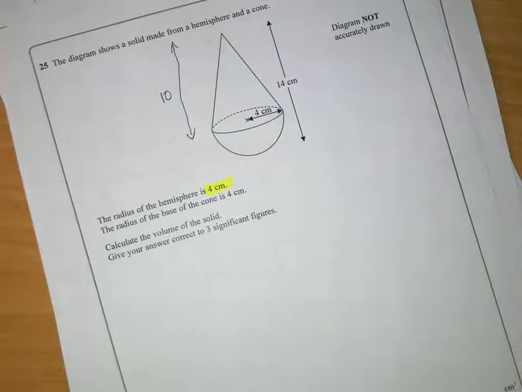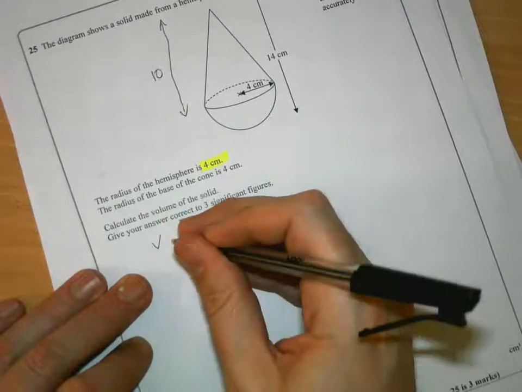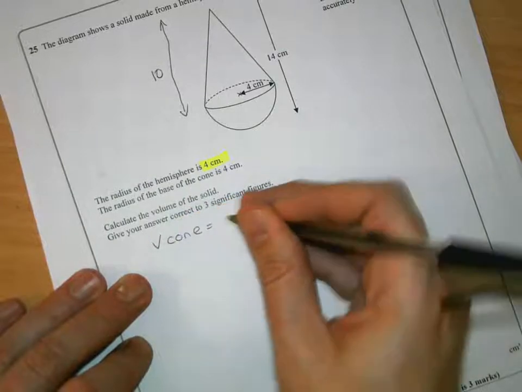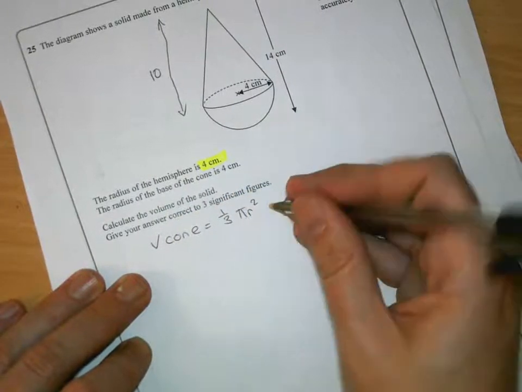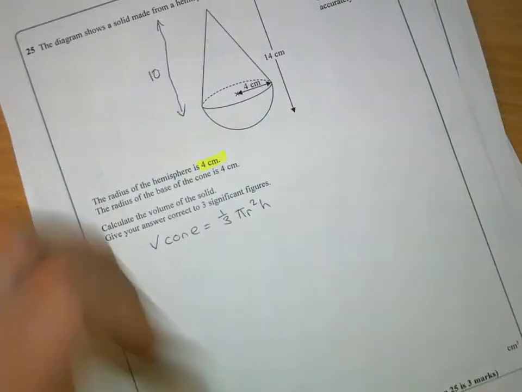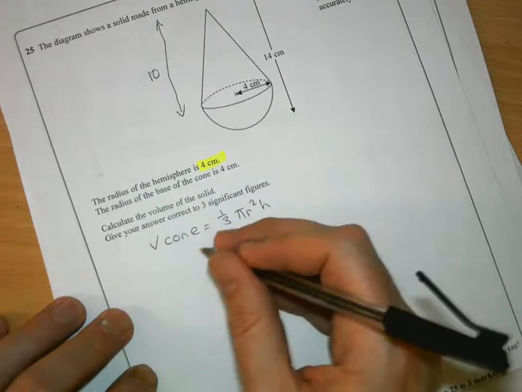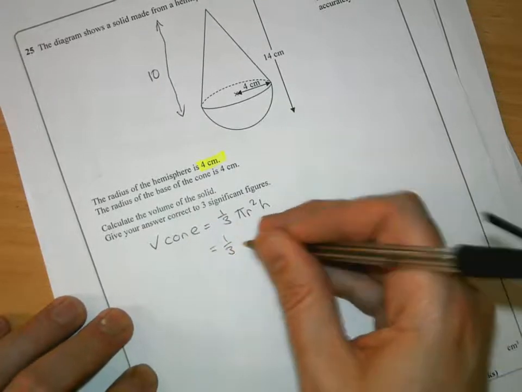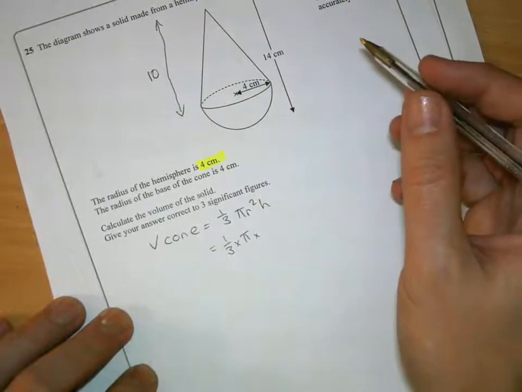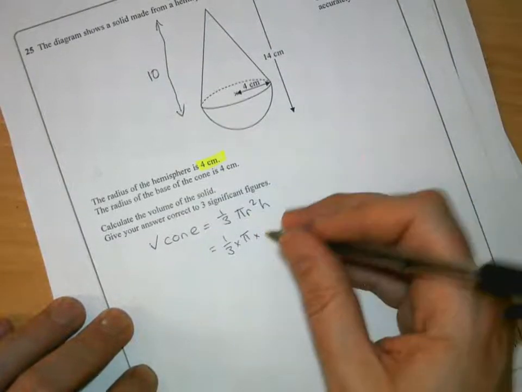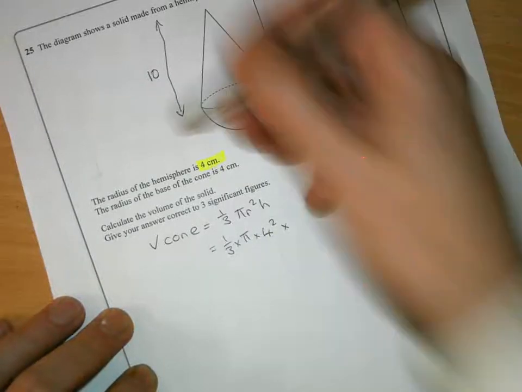So, going back to it, the volume of the cone, you get by doing a third pi r squared times by the height. So if I do the volume of the cone now, I'm going to do a third times by pi times by the radius squared, so 4, multiplied by 10.